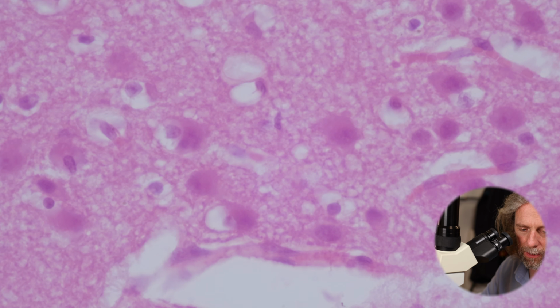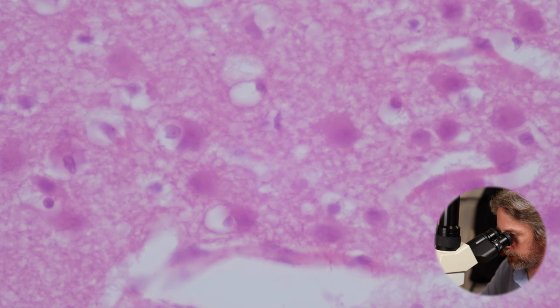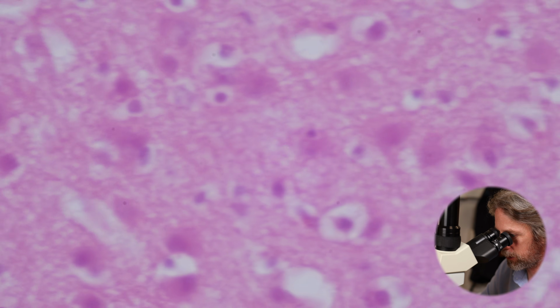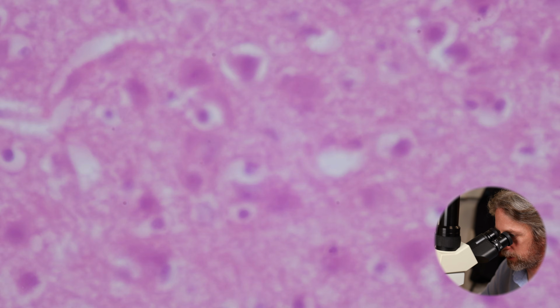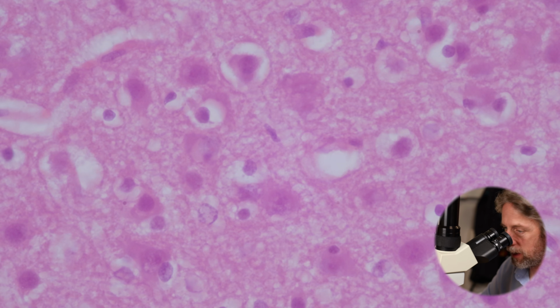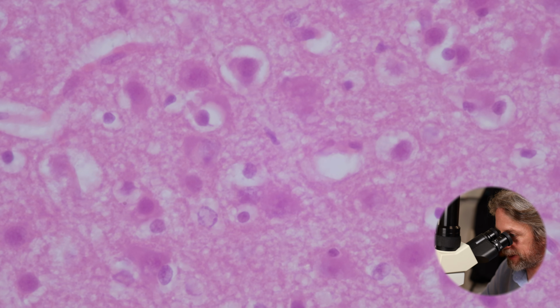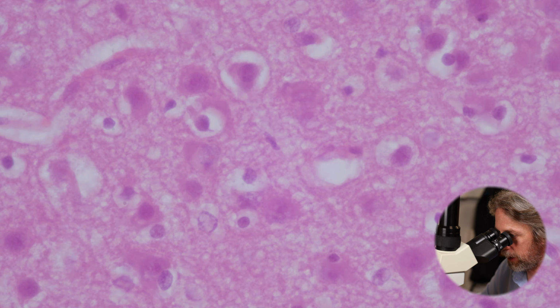See that flattened nucleus right in the middle there? And then I saw another one. Where was it? Where are you? Oh, there's one in the middle there. So you see these flat, skinny nuclei, they stand out. They're quite different.